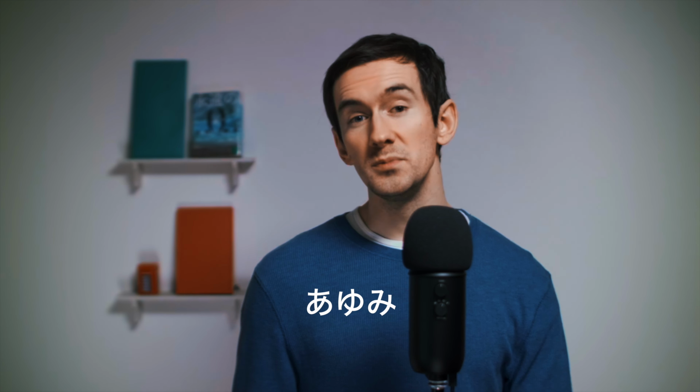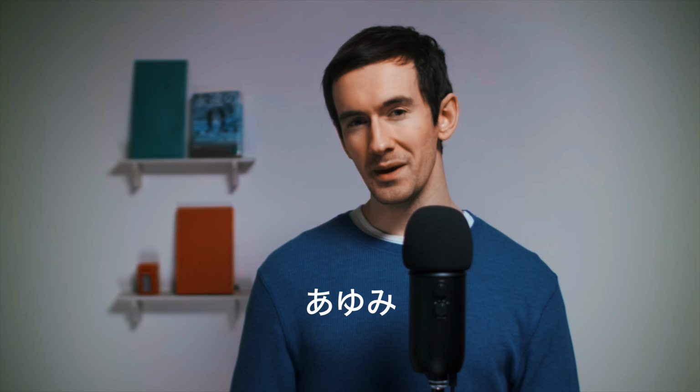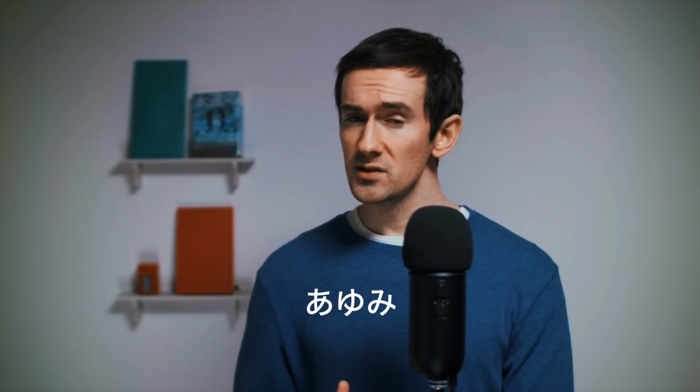Take the word ayumi. This is another one that English natives usually make a twofold mistake with. Not only do they use the wrong pitch accent pattern, but they also round and protrude their lips. This is wrong. Compare the English-style pronunciation with the correct Japanese one. Okay, closing thoughts on neutral lips.